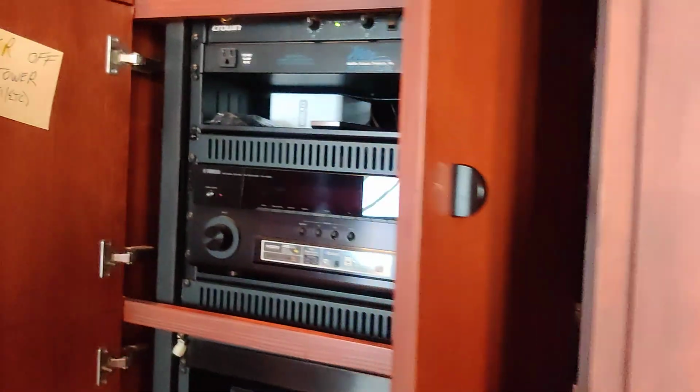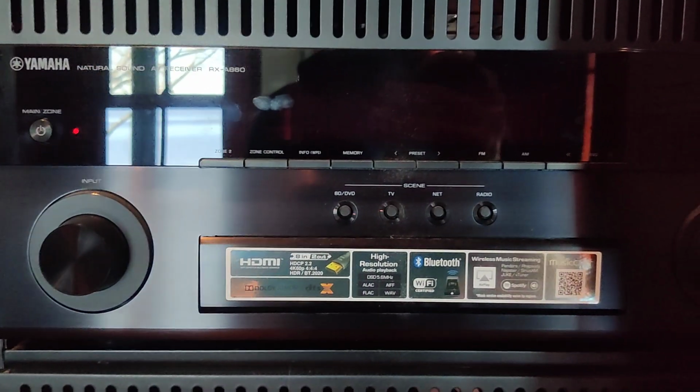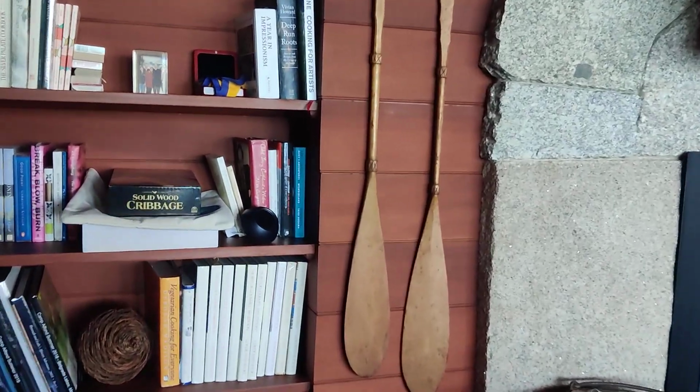Josh also works with Sonos. So here we have a Sonos connected to our receiver. So I can say, "Hey Josh, play some music."